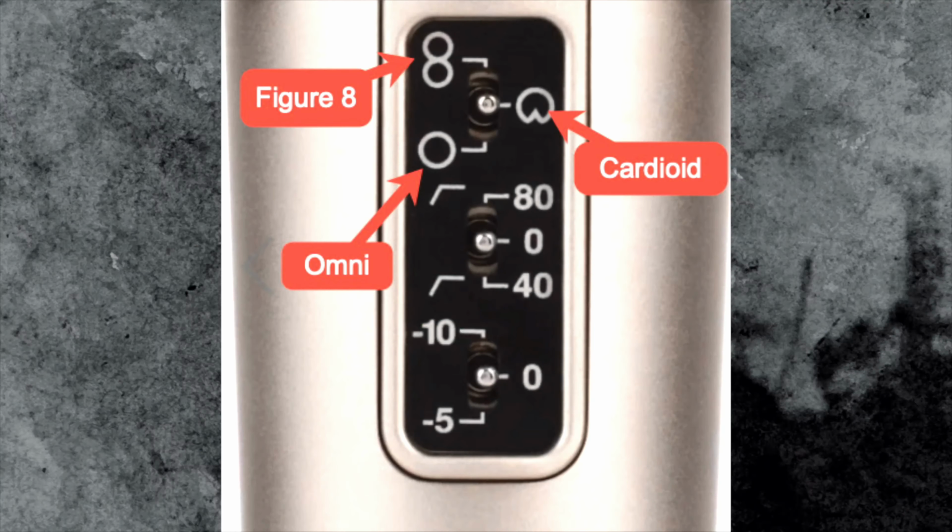Polar pattern is the space around the microphone where it picks up sound the most, or the place where the microphone is most sensitive. Many microphones come with a polar pattern switch. They have it on almost all the condenser mics. Some come with a default polar pattern, and some other ones come with a switch where you can change the polar patterns. So they have different types.